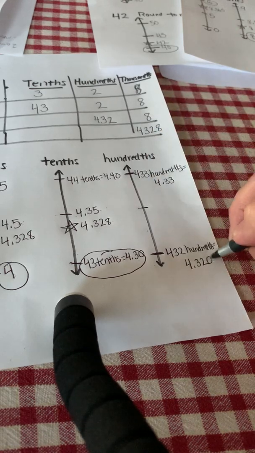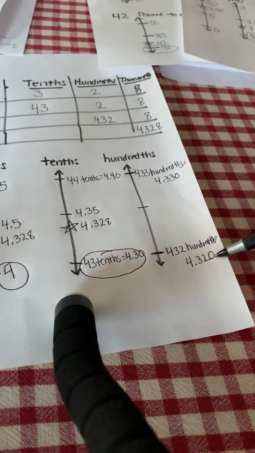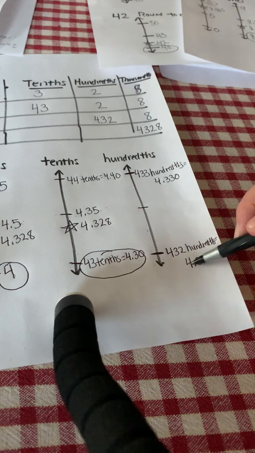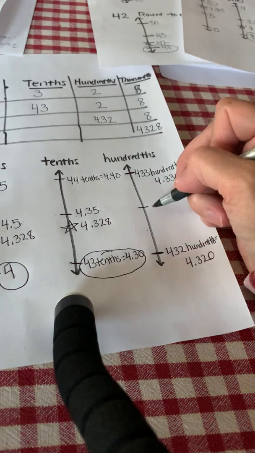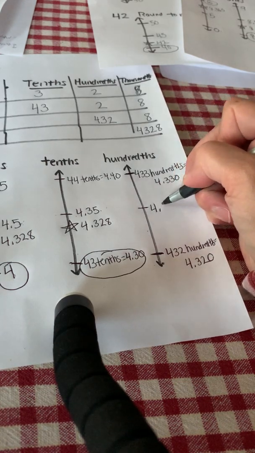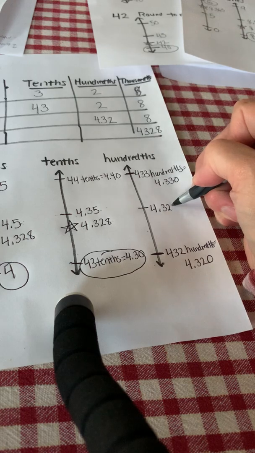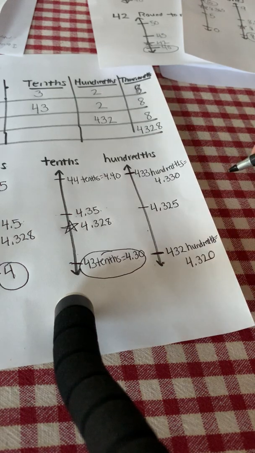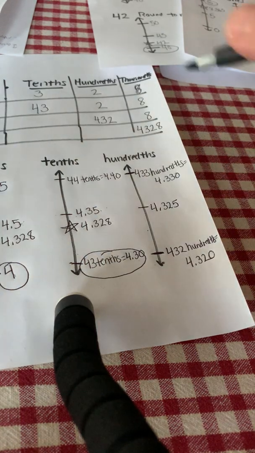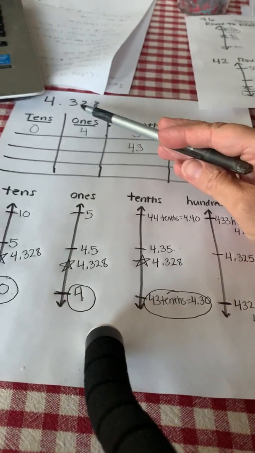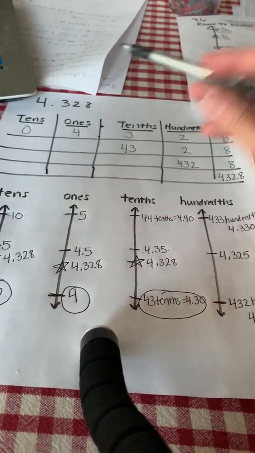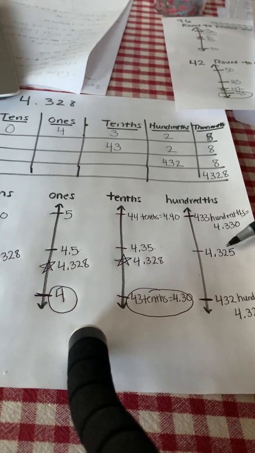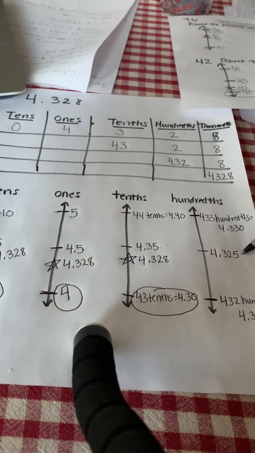A lot of kids think it's easier if we add a 0. What is halfway between 4 320 thousandths and 4 330 thousandths? It would be 4 325 thousandths. Next, we're going to compare our number. Here we have 4 328 thousandths. Here we have 4 325 thousandths.